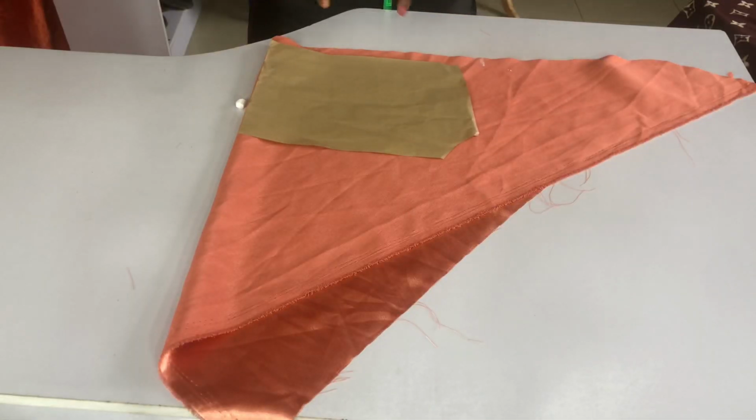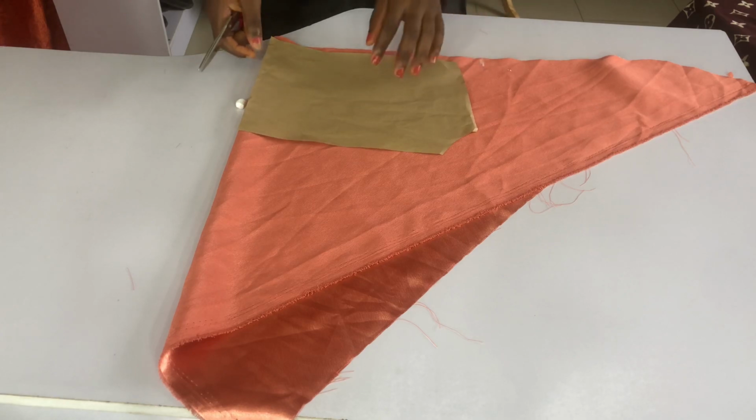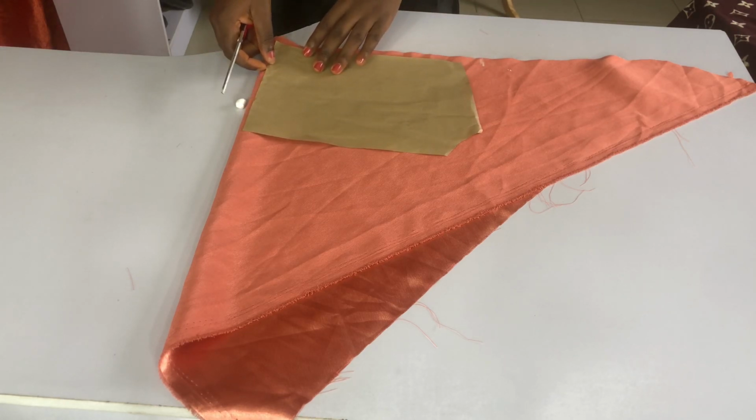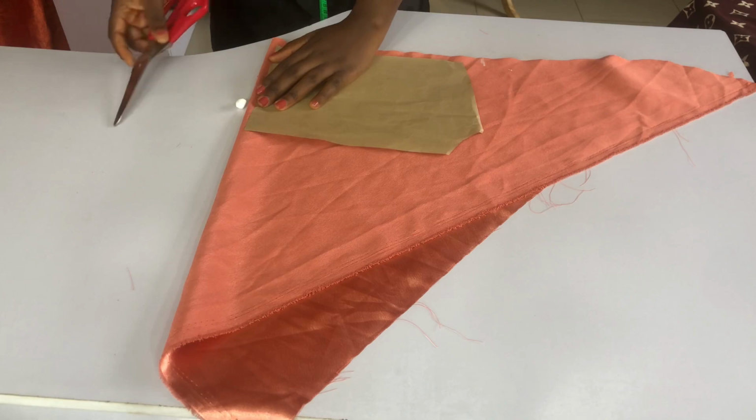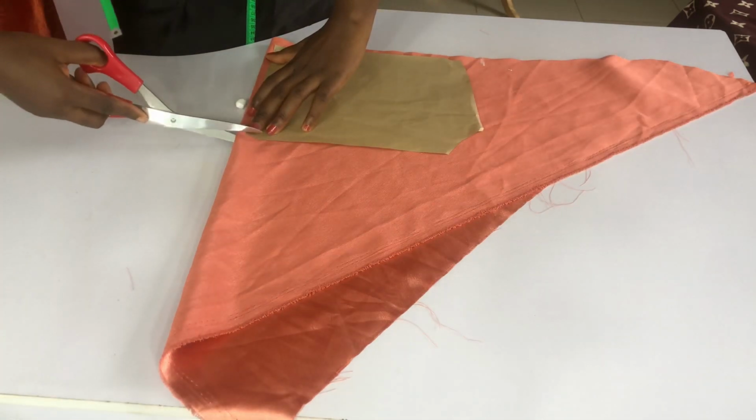Okay guys, moving on to the top cutting. If you had seen the previous video of the cutting, you'd see that we made the cut from the underbust. So that is practically where the top part of the dress ends, and the skirt part of the dress started from the underbust too.